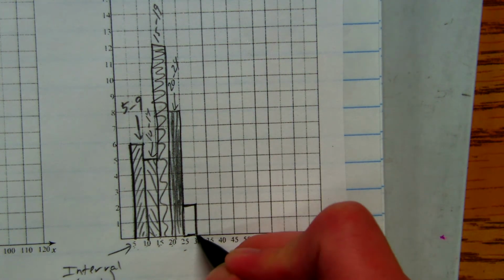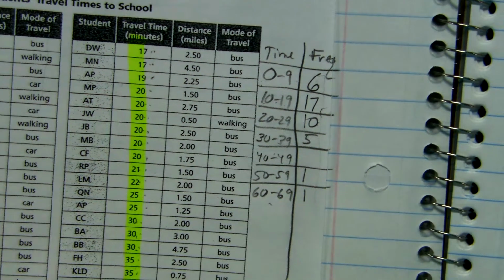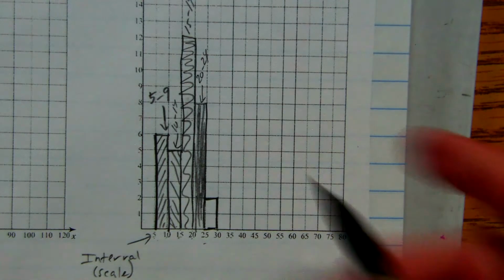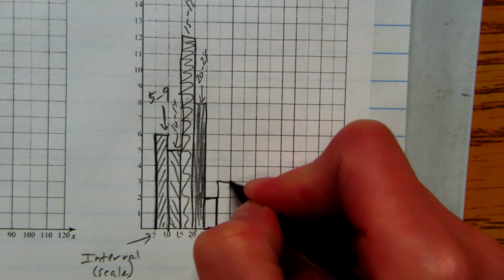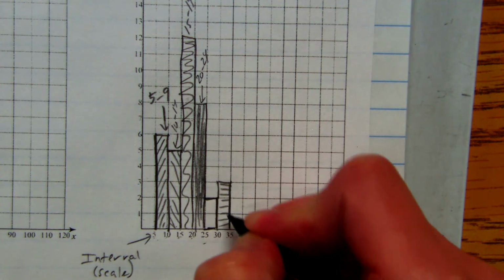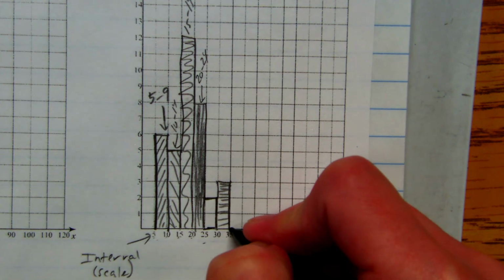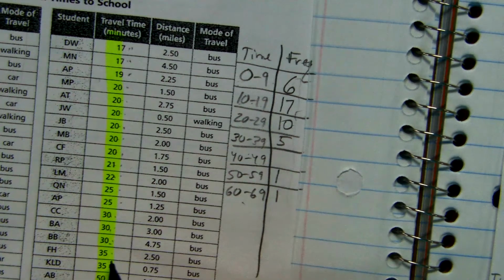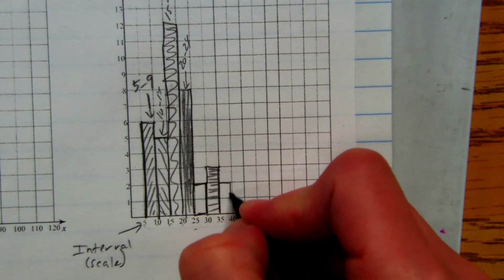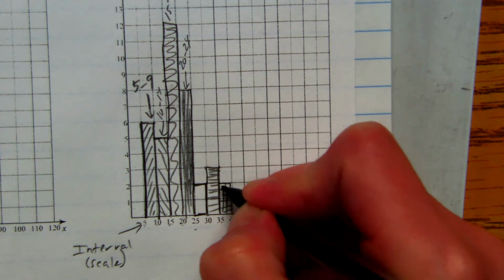And then the next bar starts with 30 and goes to 34. So we have 1, 2, 3 30s. So if we go over, we're going to have a bar that goes up to 3. And then I'm running out of ways to shade. I'll do this one horizontal. And then the next bar starts at 35. So if we get back over, there's 2 that are 35. So that'll be 2 like this. And I'm going to cross hatch that one. So do vertical and horizontal on that bar.